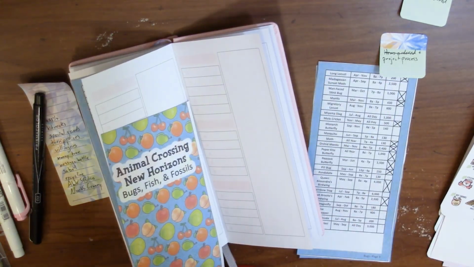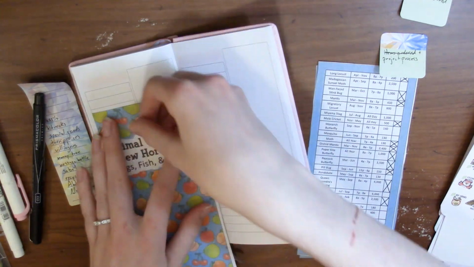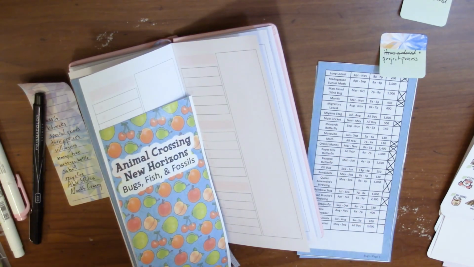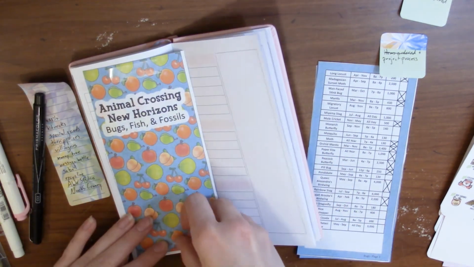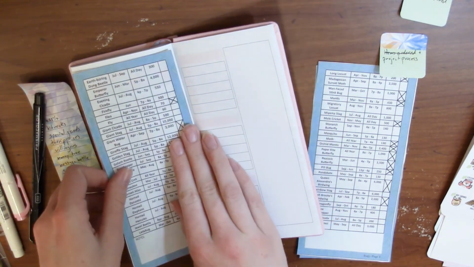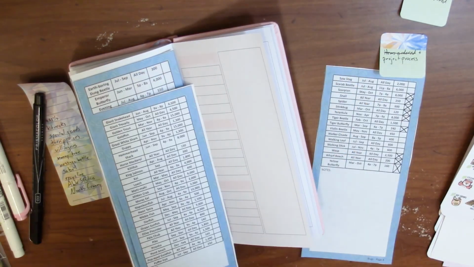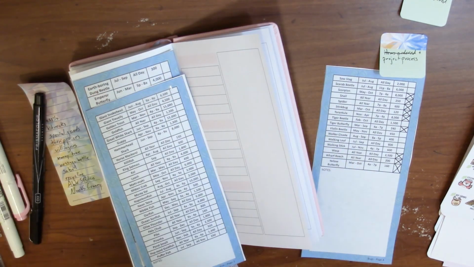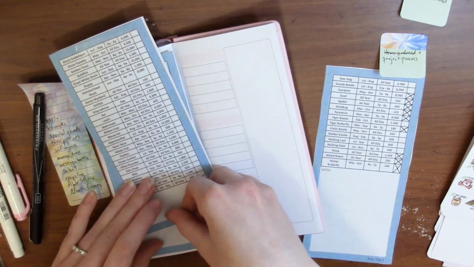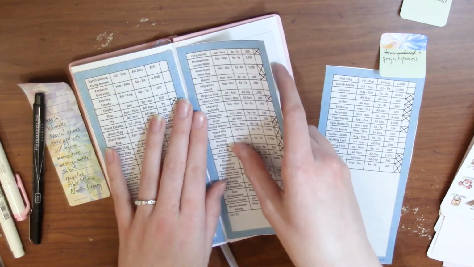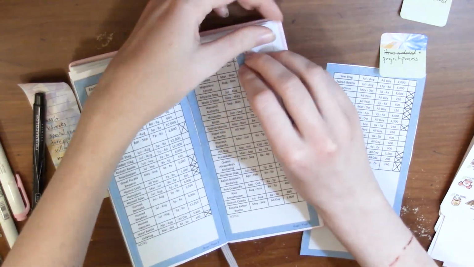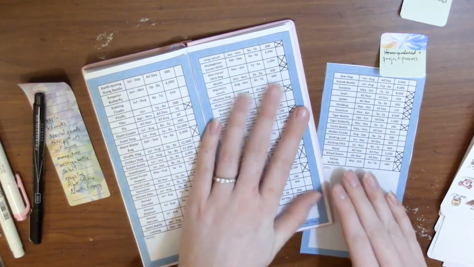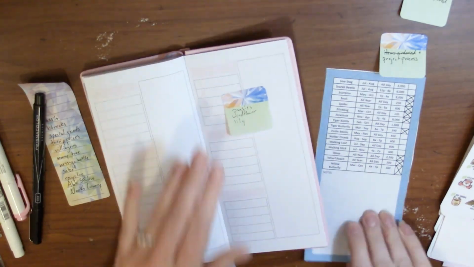So I'd already marked off the bugs on the list because I was an eager beaver and wanted to get it done. But I'm not going to mark off the rest of the checklist until I'm off camera. I'm not going to make you guys sit through all that. Like I said, I already have almost all of the fossils, and I think I have all the fish that I can have right now. I'm not sure, but I'm going to go through that separately.